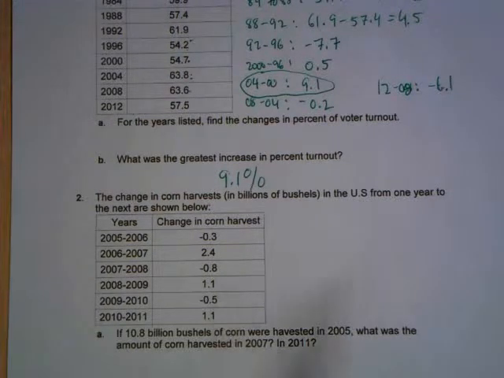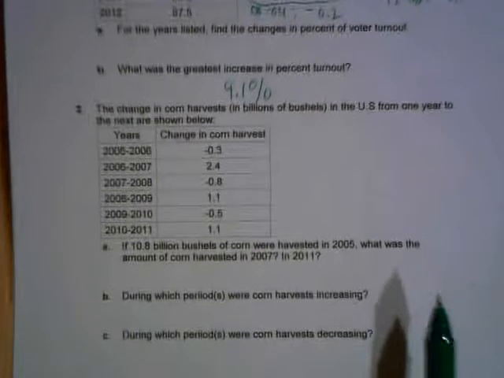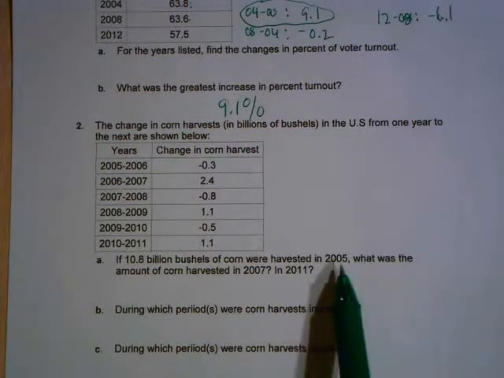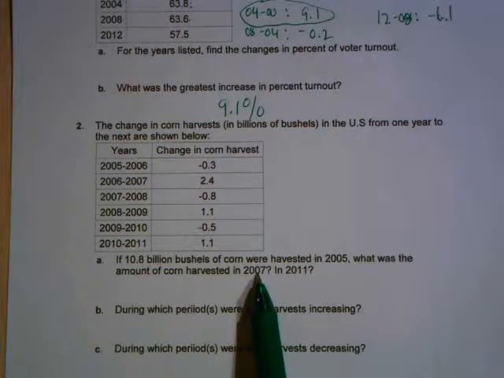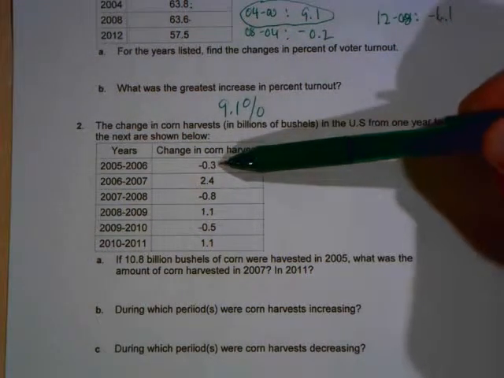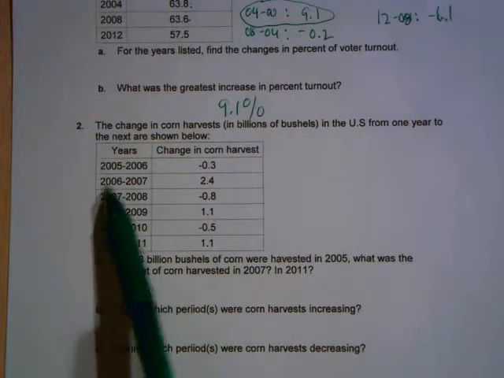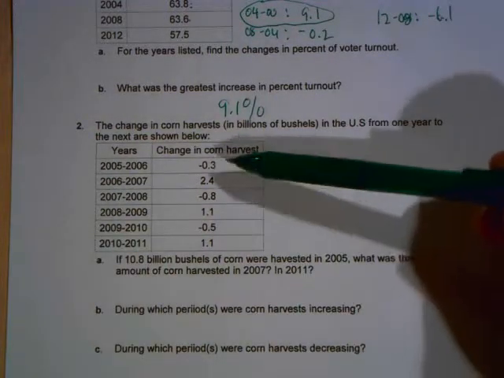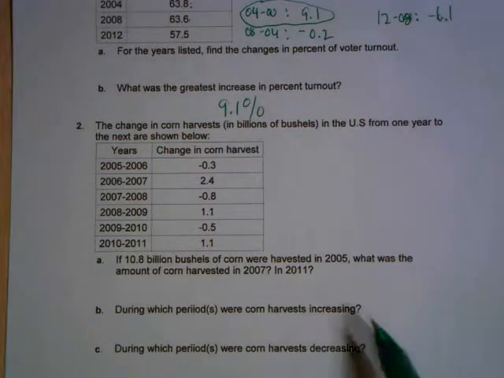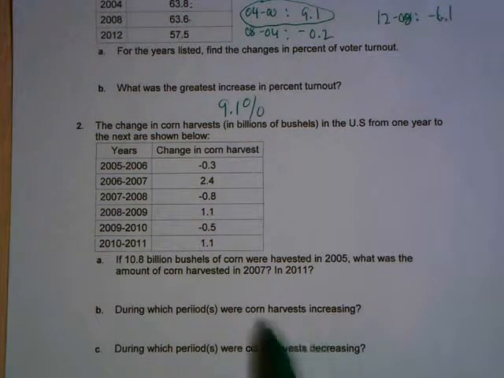Okay, so you're going to answer questions A, B, and C. If 10.8 bushels of corn were harvested in 2005, what was the amount in 2007? So to go from 2005 to 2006, you went down a little bit. To go from 6 to 7, you went up a little bit. So you're going to start with a 10.8 and you're going to go down and then up. What periods were the corn harvest increasing and where was it decreasing? You should be able to handle that.